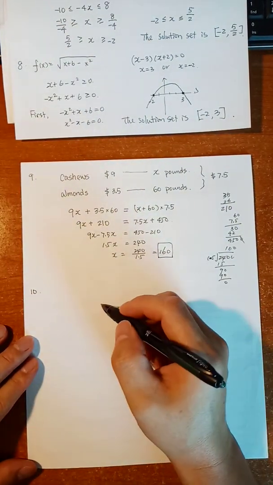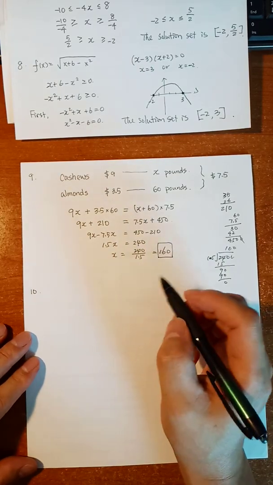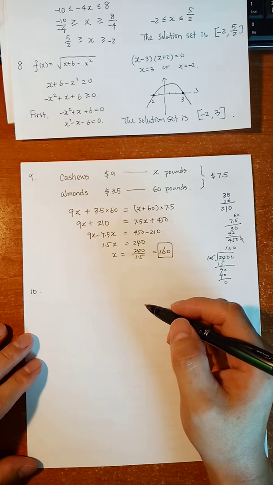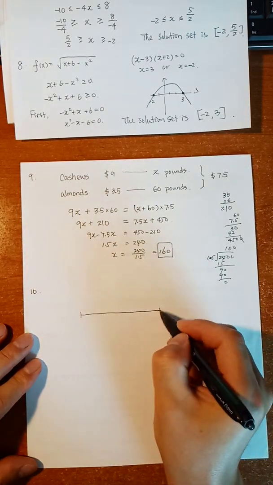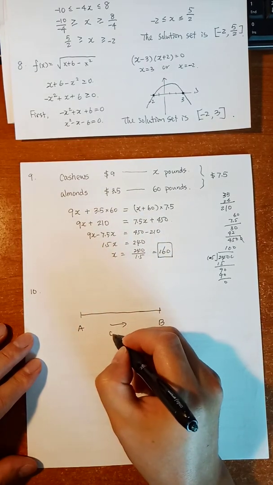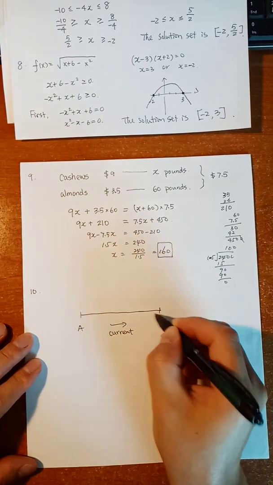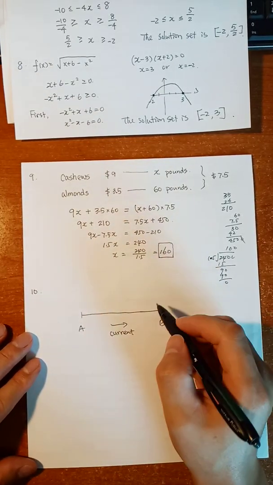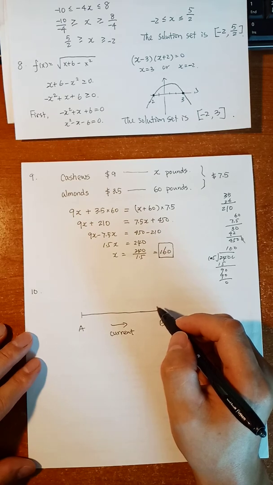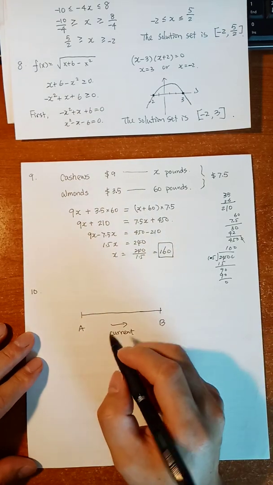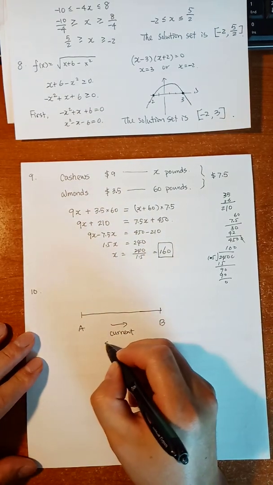Problem 10, we have a motorboat that goes upstream and downstream, right? Between A and B, this is the current of the stream. The current has a speed of 3 miles per hour.